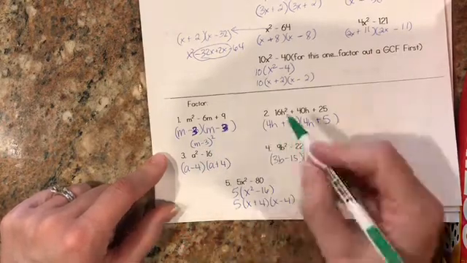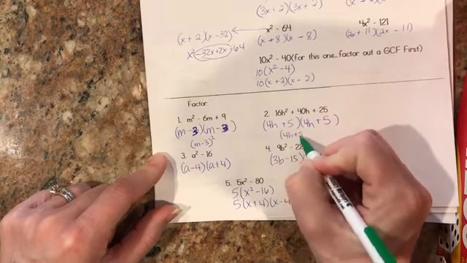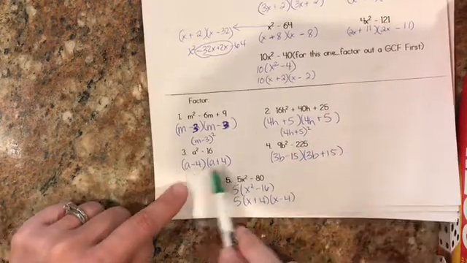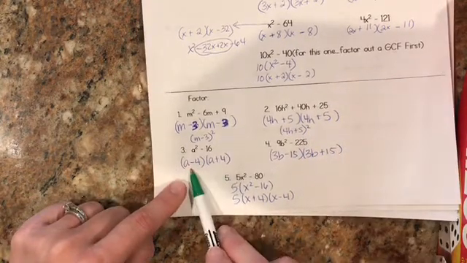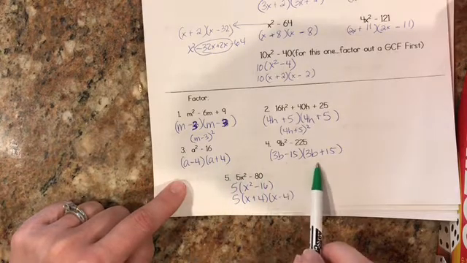So see how these are the exact same? We could write these as 4h plus 5 squared. We cannot do that here because you have a plus and a minus. They're not exactly the same. Here they're not exactly the same.